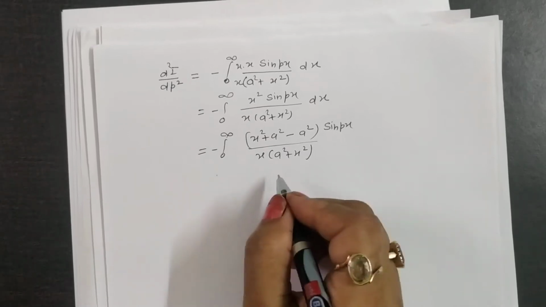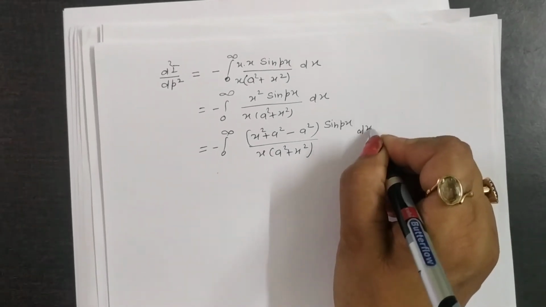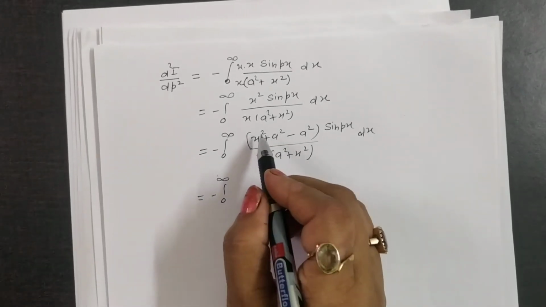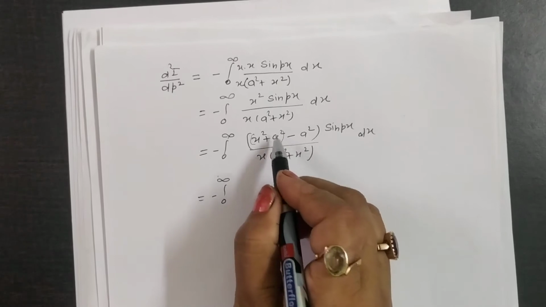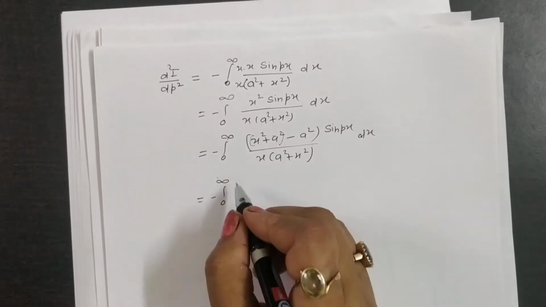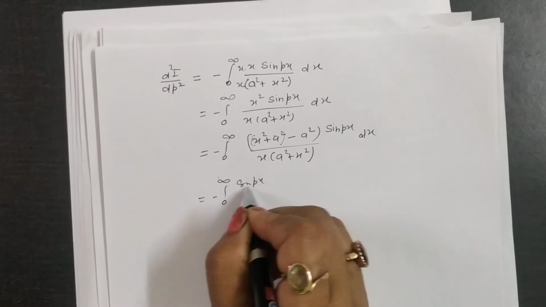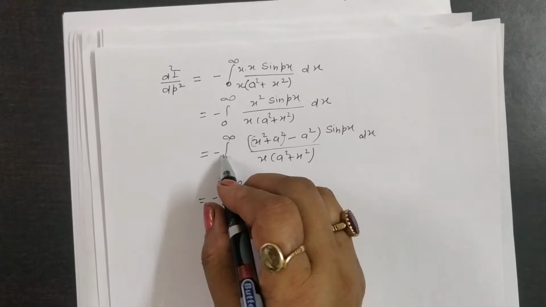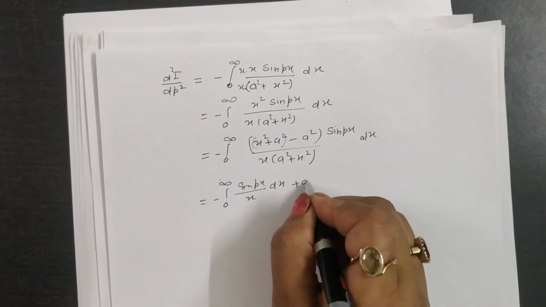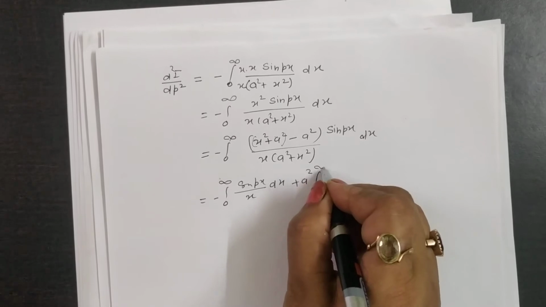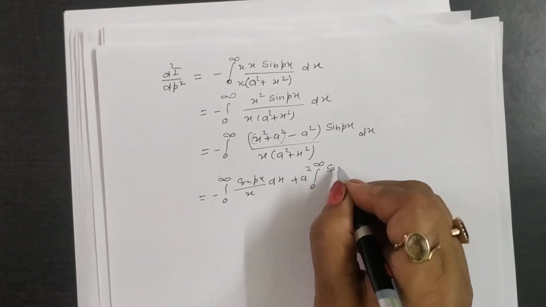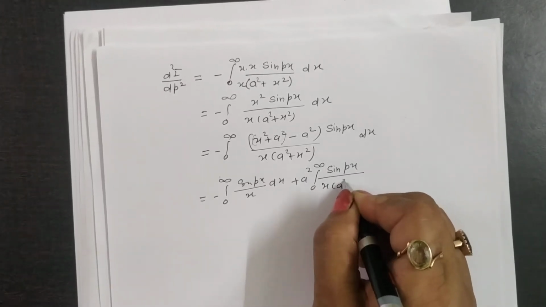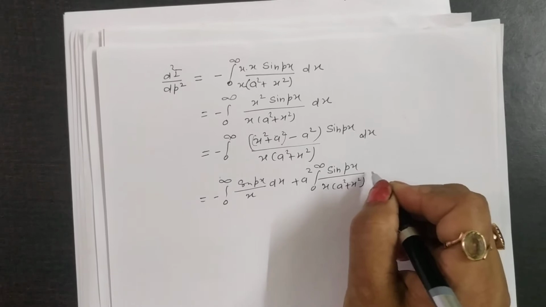If you break these terms, you get minus the integral from 0 to infinity of sine px by x dx, plus a square times the integral from 0 to infinity of sine px by x into a square plus x square dx.